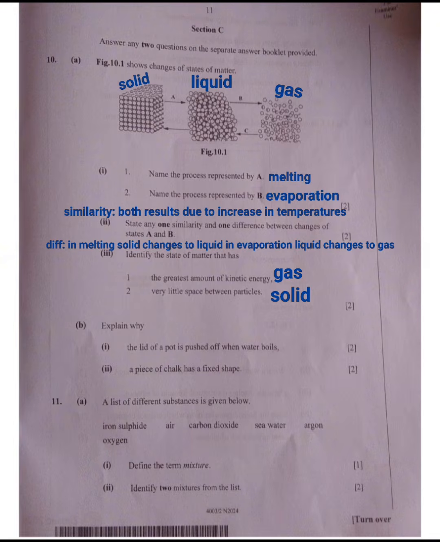And then on part 2, identify the state of matter that has very little space between particles. So the correct answer is solids. In solids, the particles are closely packed and have fixed positions in space with very little space between them. In contrast, liquids have more space between their particles, and gases have even more space with particles that are widely spread and free to move.